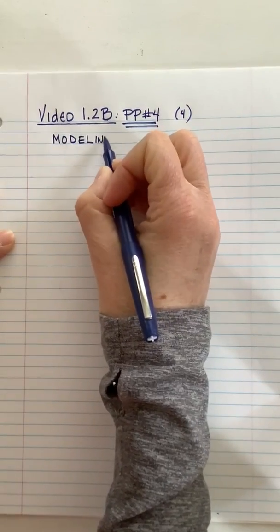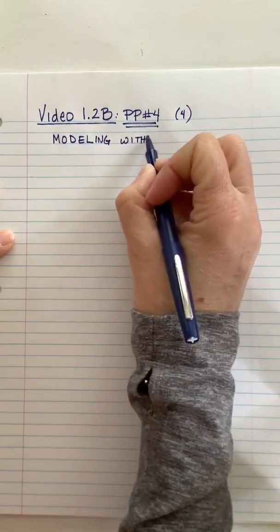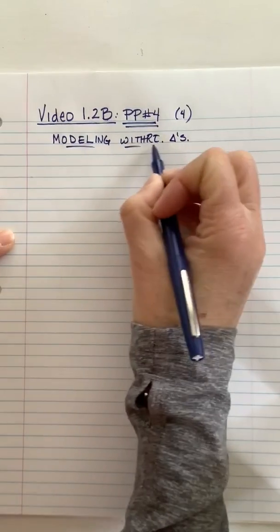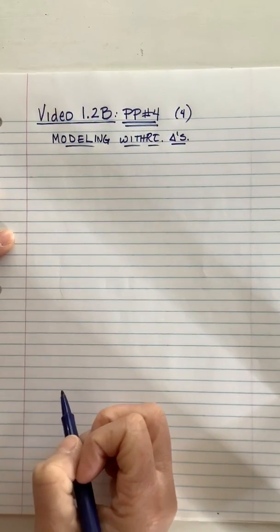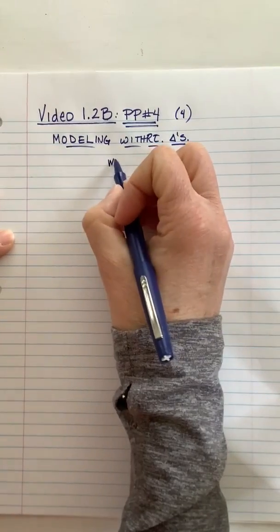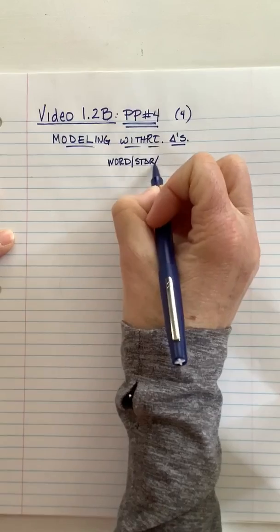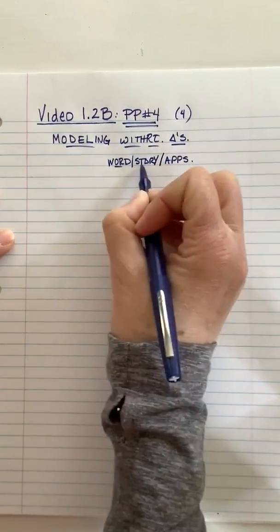So this is going to be modeling with right triangles, or right triangle trig. This is going to be word problems, or story problems, or applications, however you choose to think about it.